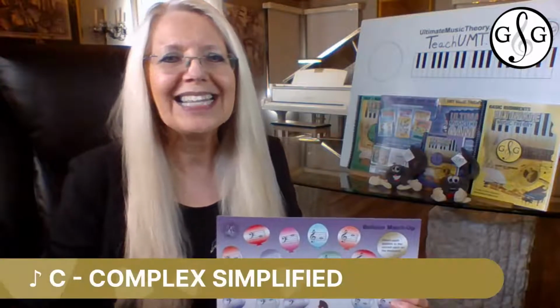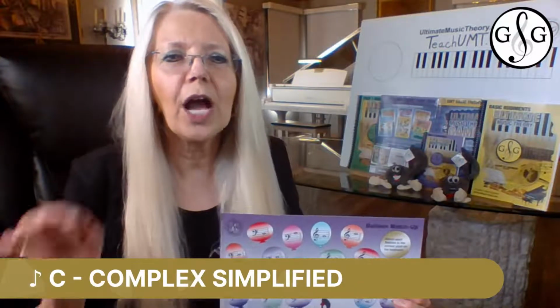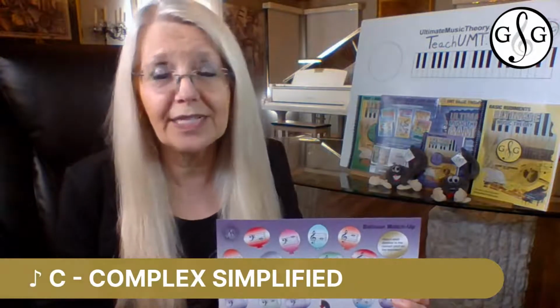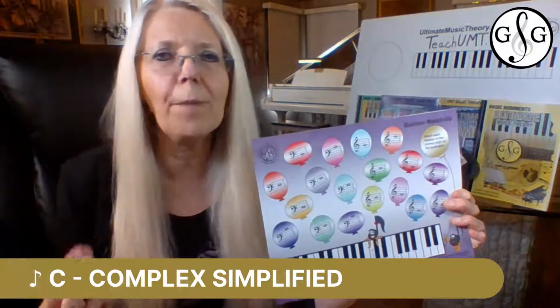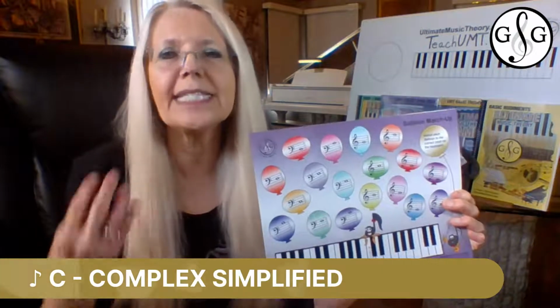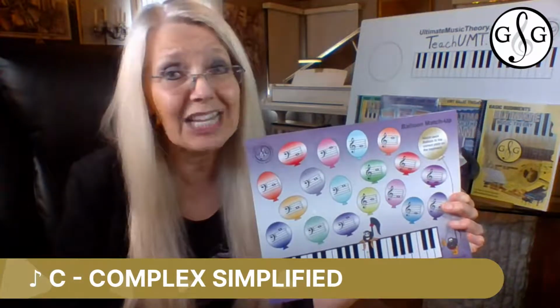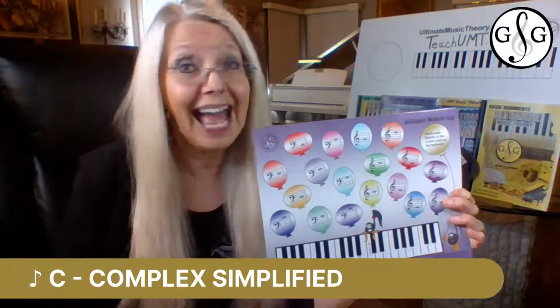So this little guy is the one I'm going to start off with first. That would be the letter C. So you might say, okay, Glory, give me a little more. All right. The letter C stands for complex simplified. So when we think about a game, what we're really doing is taking these complex concepts and we just want to simplify them. We want to make them easy for students to understand and, of course, have fun learning.